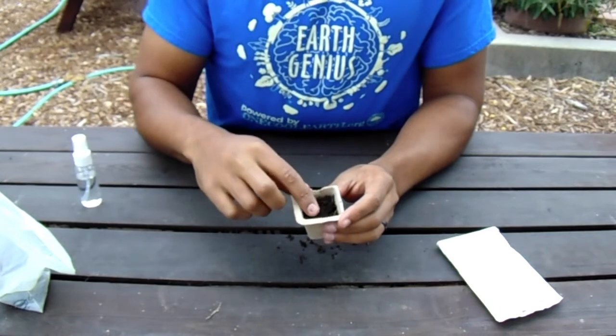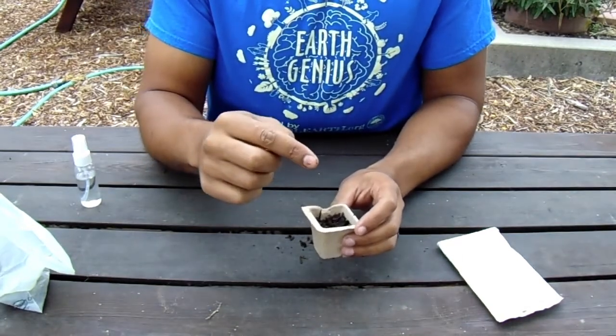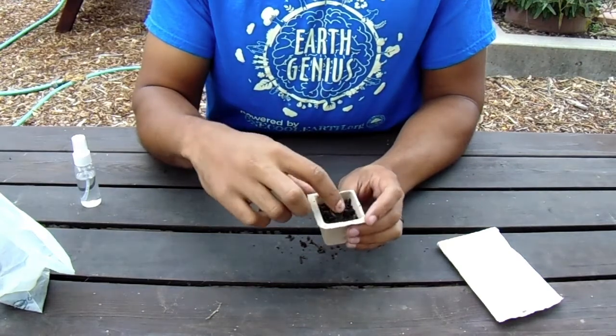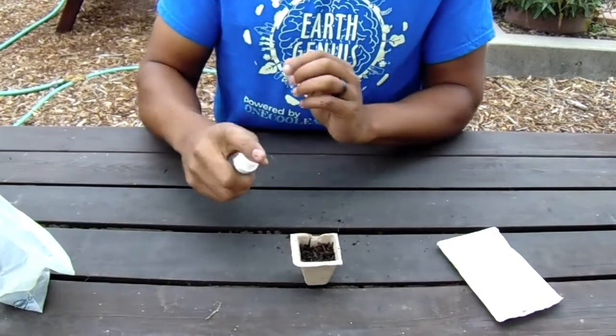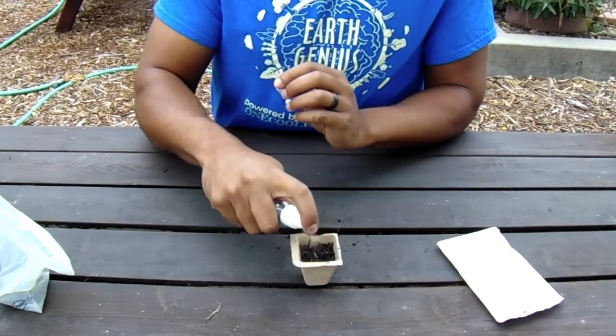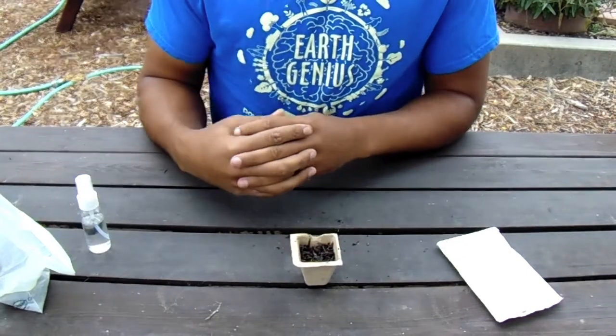Now I'm going to push them in as far as my first knuckle. If you have smaller fingers than I do, you might want to go to your second knuckle, but put them in your first knuckle and that should work. And then we can spray a little water on them so they're nice and moist. Just 2 or 3 squirts will work, and that's step number 2.